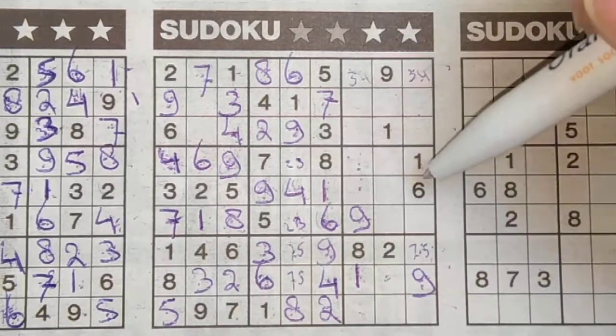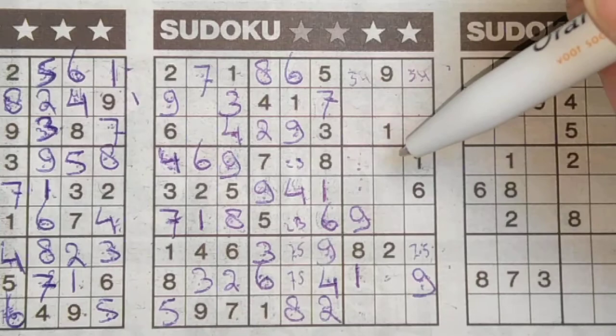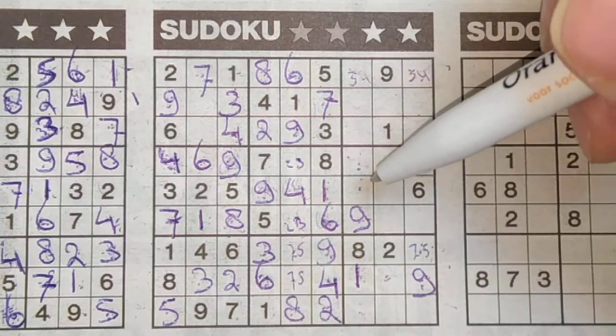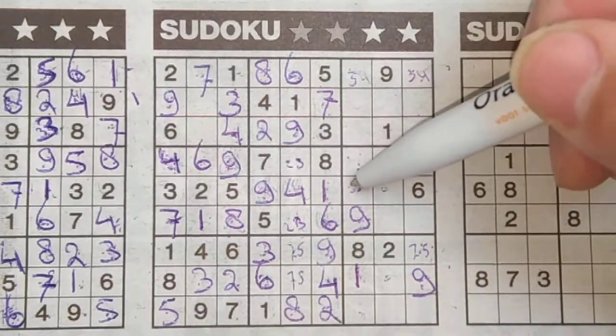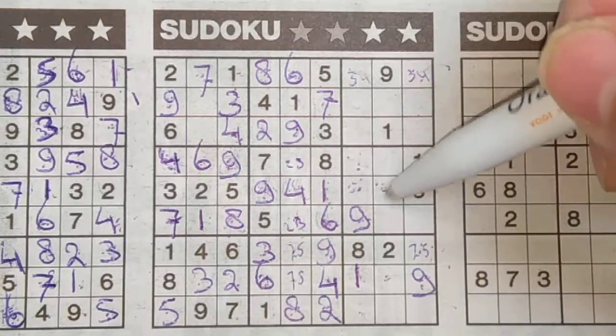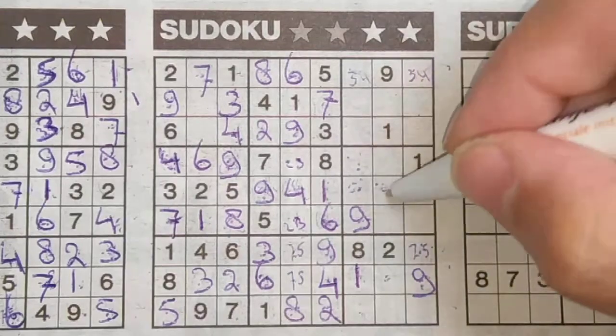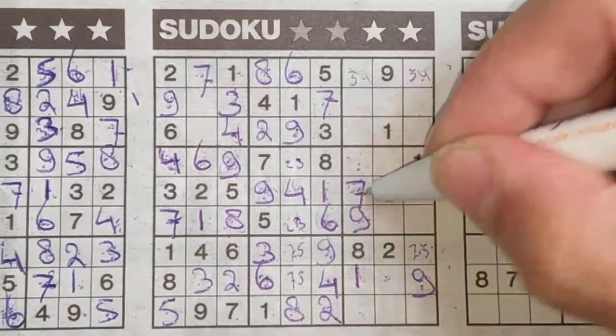7, and 2 numbers left in the middle row. The missing numbers 7 and the 8. We have an 8 here, no 8 there. 8 should be here. The 7 goes there.